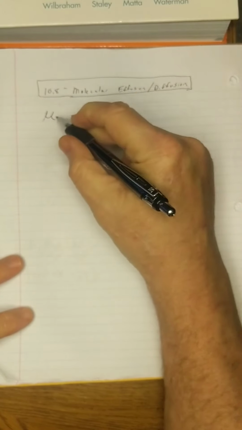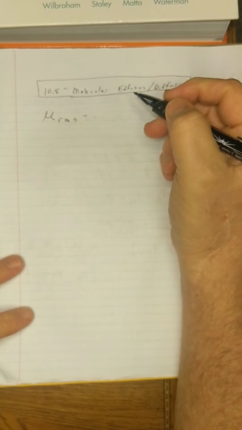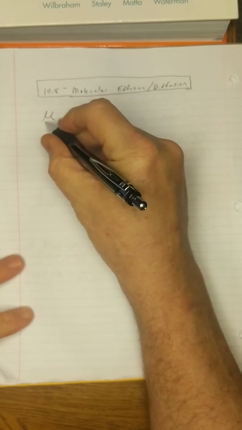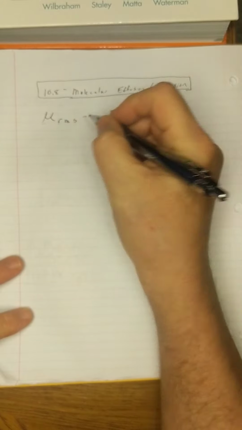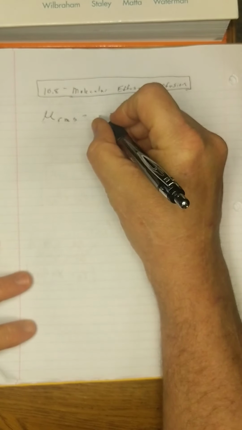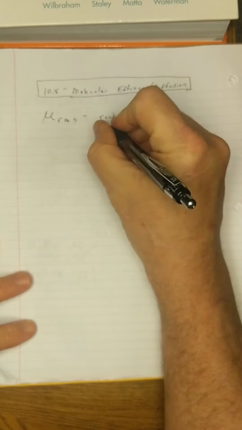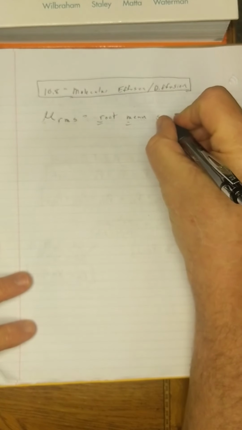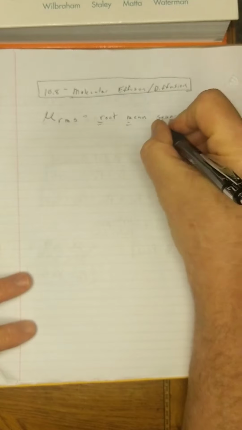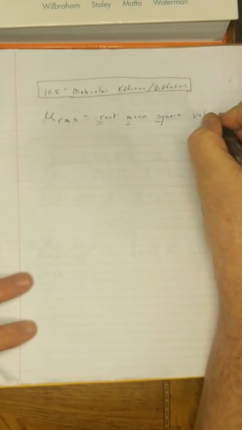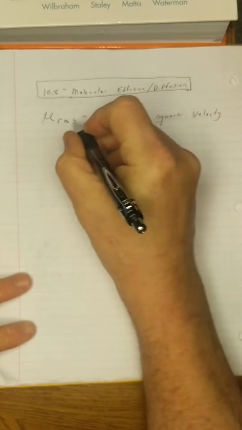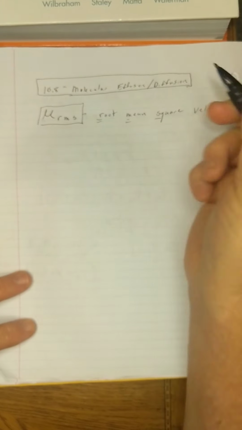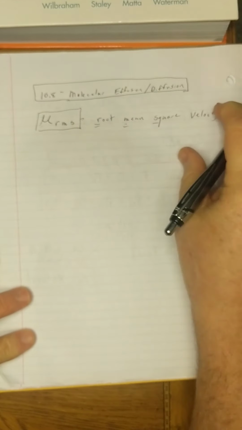The u actually is the Greek letter mu, but if you think of that, someone says u RMS. RMS stands for root mean square, and then velocity is the u. There's an equation for root mean square velocity.